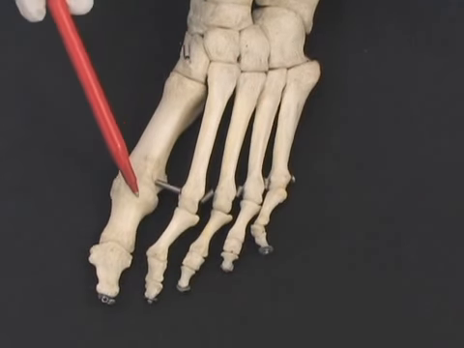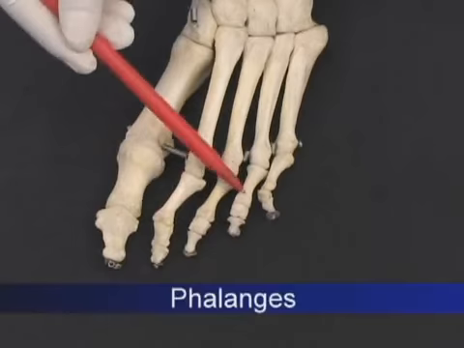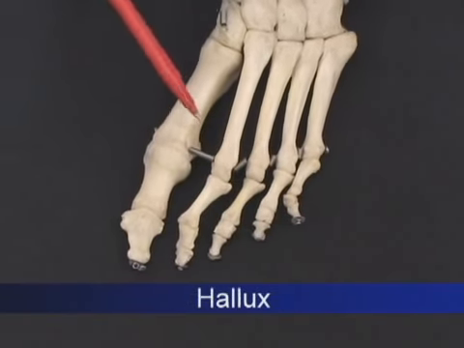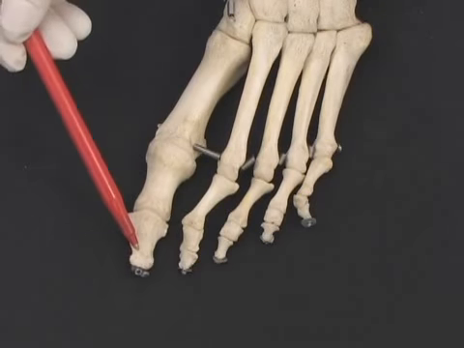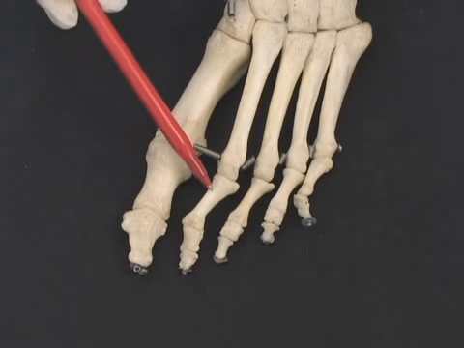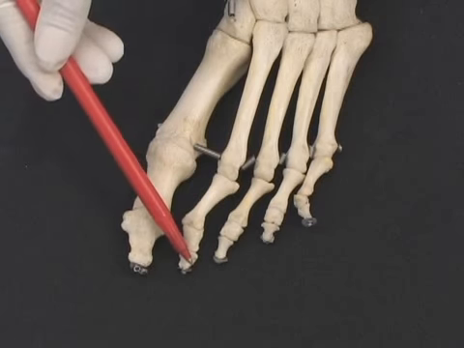These next three rows of small long bones are the phalanges. The hallux or big toe has proximal and distal phalanges. The other toes each have proximal, middle, and distal phalanges.